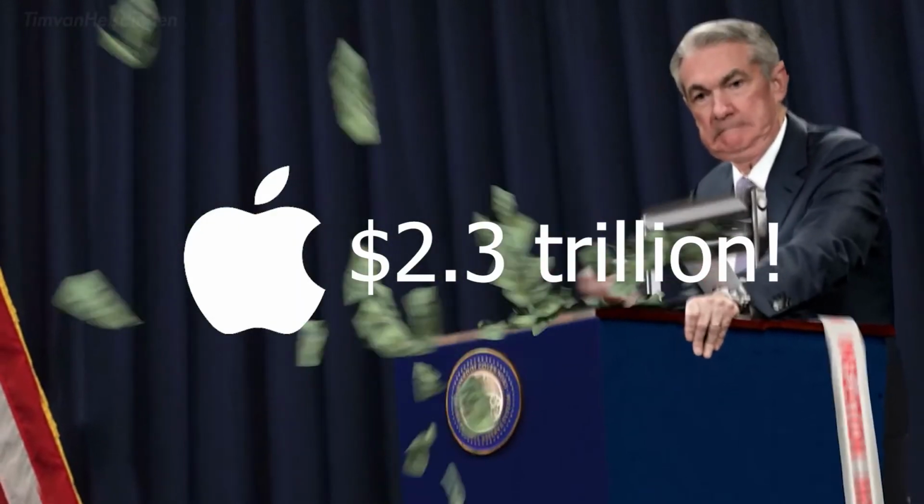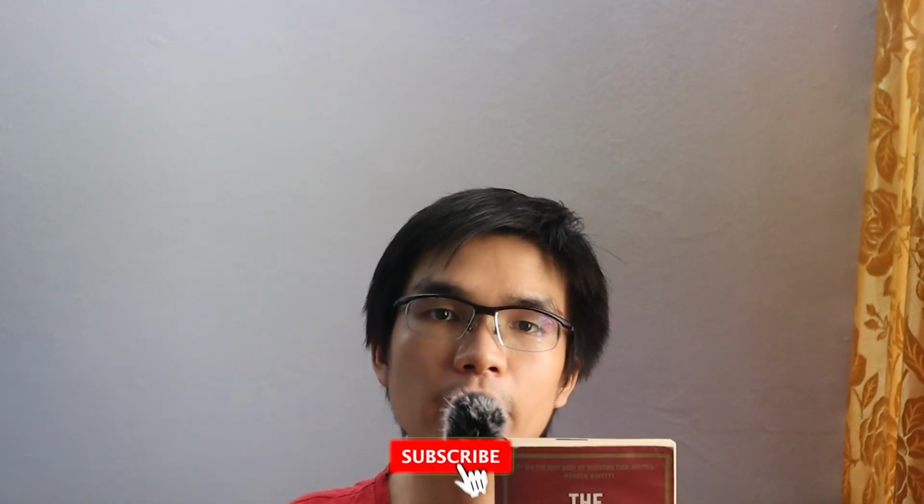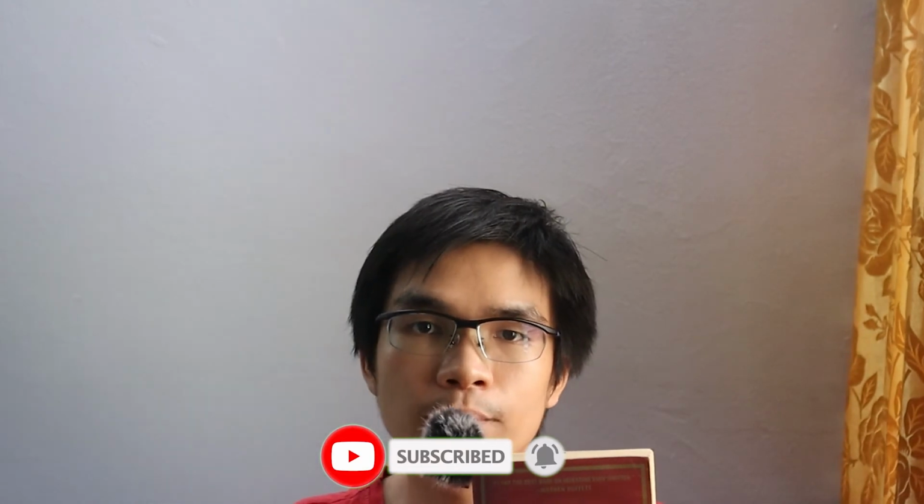Again, in this example, what this really means is if you have $2.3 trillion to buy the whole of Apple, it will take 31.45 years to return all your money, assuming earnings do not grow further. Now, by this logic, assuming the underlying technologies do not change drastically over the several years, an investment in Apple may seem to be a better deal than Microsoft, given all other variables stay constant.